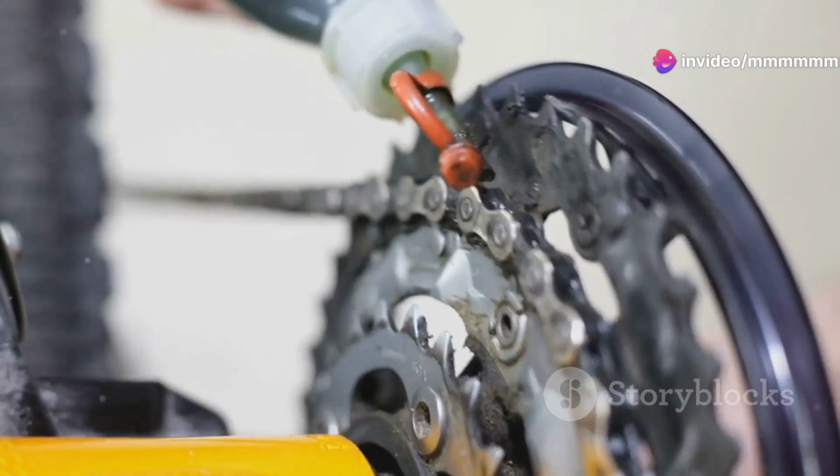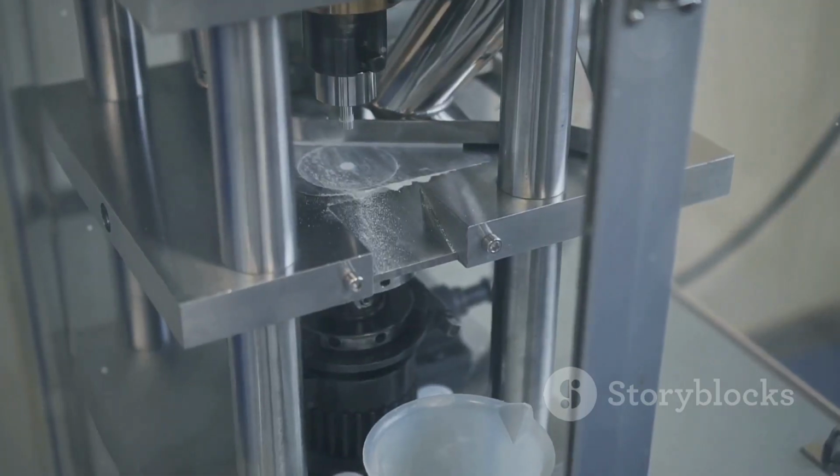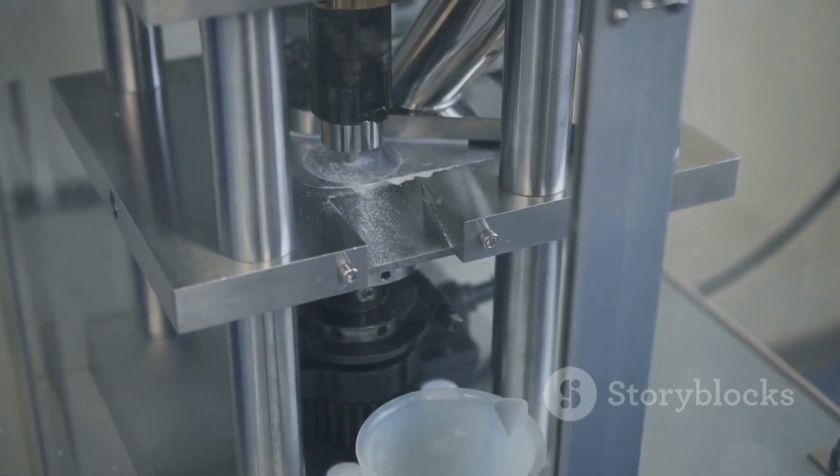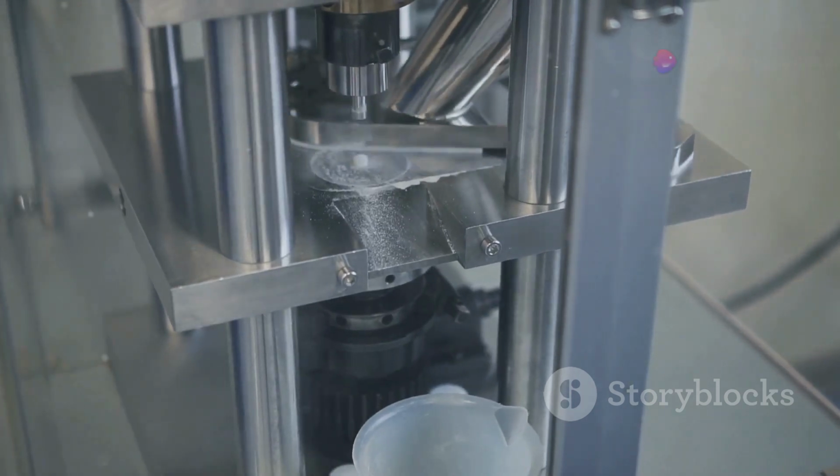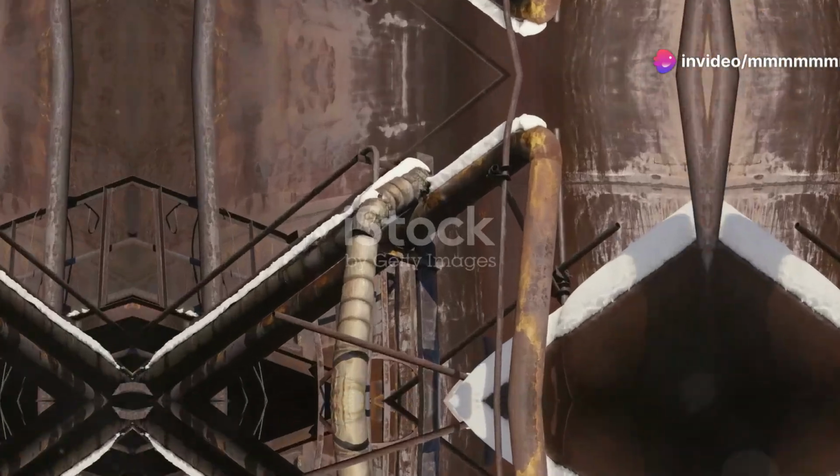Without lubricants, our cars would seize up and our bicycles would be a whole lot harder to pedal. So, get ready to explore the amazing properties of these materials and how they shape our world. Let's get started.